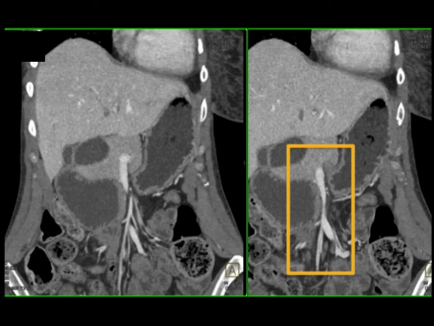Only seeing a narrowed vessel could just be a patient who's lost weight, not uncommon in oncology patients, and it may not be symptomatic, or it's typically not symptomatic if you don't have the dilated duodenum.